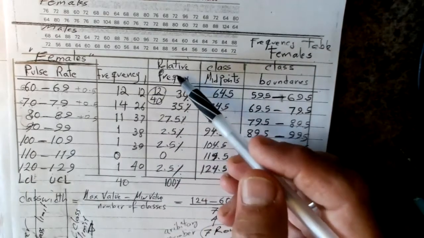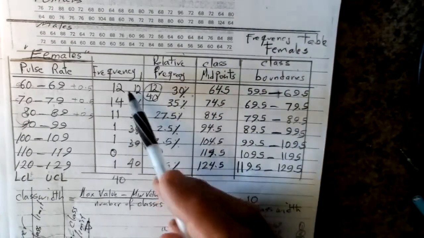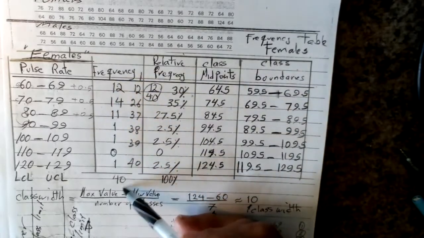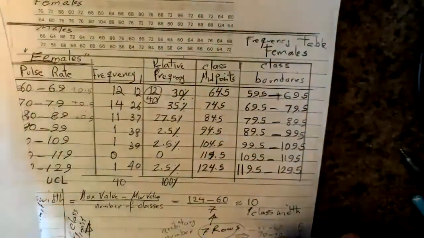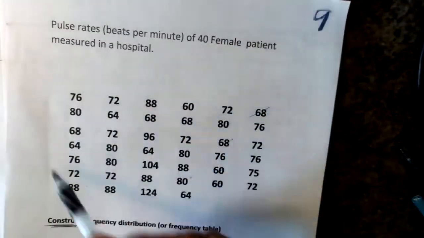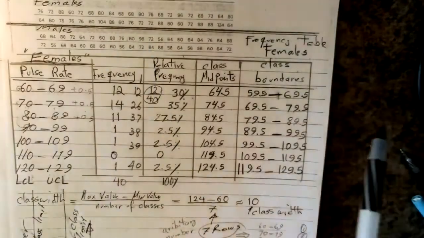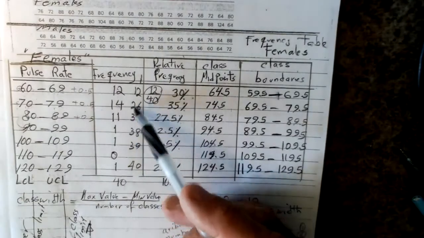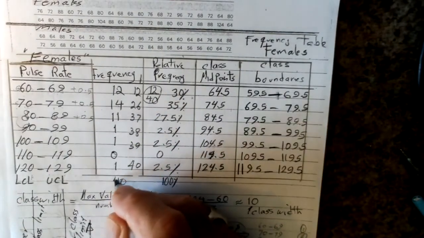Now, how do I find the relative frequency? First of all, before you go further, you need to add all these numbers to make sure it's 40. That's how you could check your frequency table to see if it's correct or not. There are 40 numbers here, see? Pulse rate of 40 females. So we want to make sure that the total frequency matches, which means you have counted every single number.